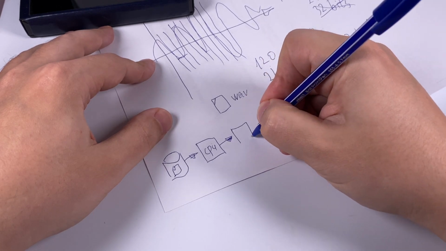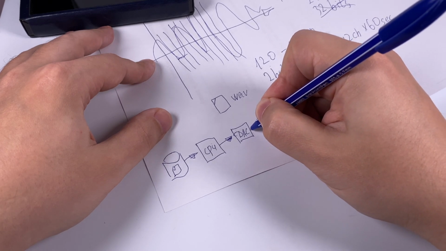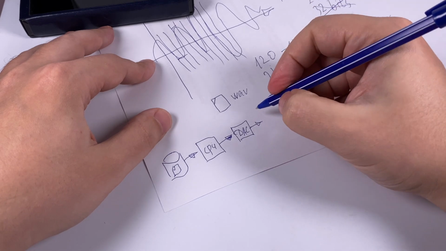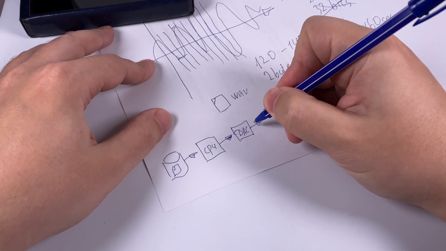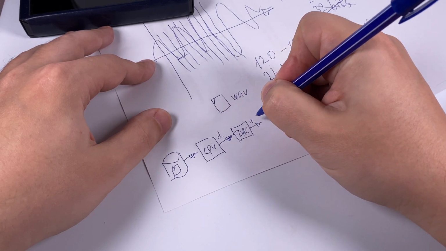Then it passes this signal to the digital to analog converter, and after the converter we've got the analog signal. So here we've got digital, here we've got analog.